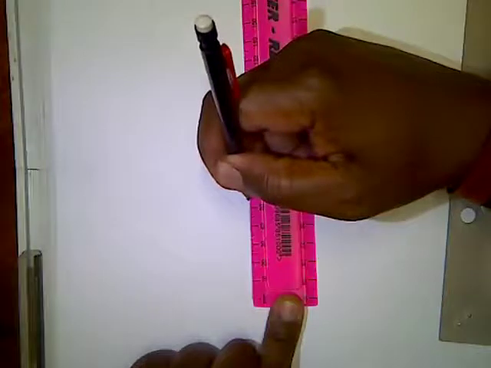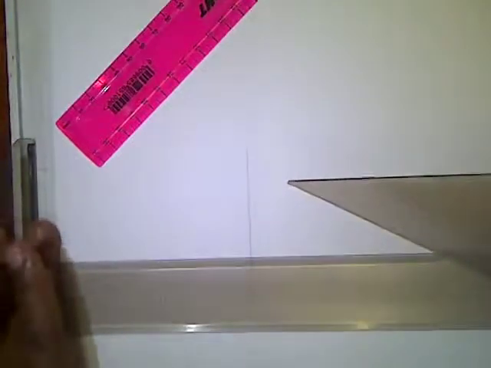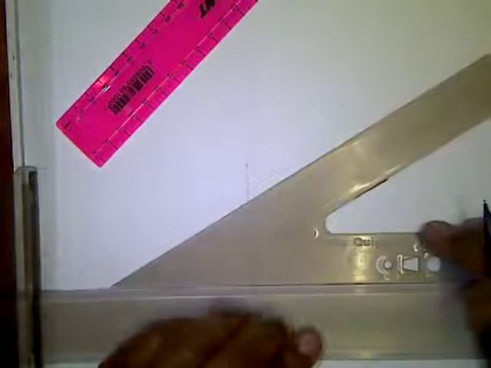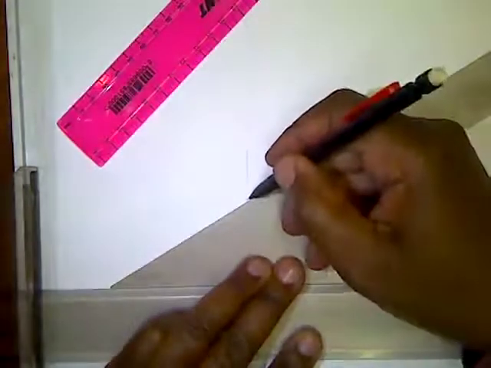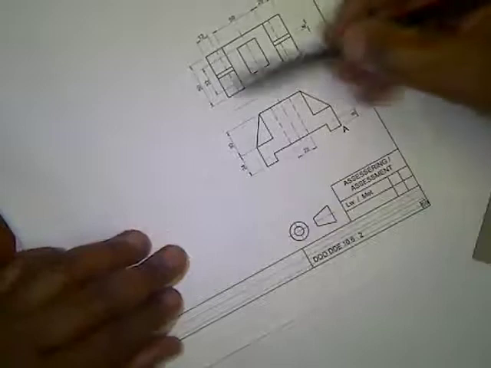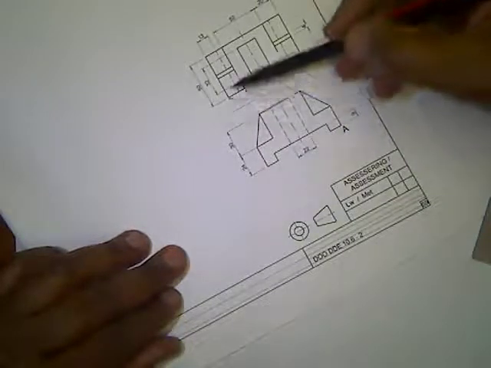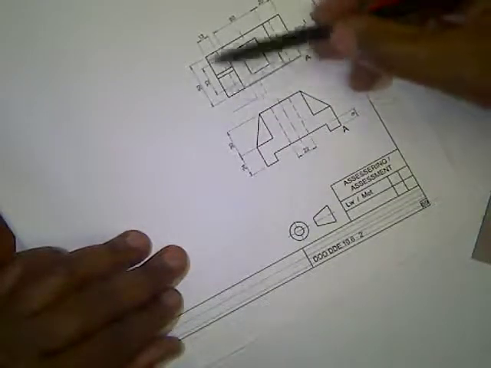The height is 54. I take my set square on top of my T-square. I make sure that my T-square is held firmly against my drawing board. Then I draw my little box here. That gives me the height very faintly. And then on the other side, on the left hand side, that side will be 50 millimeters.